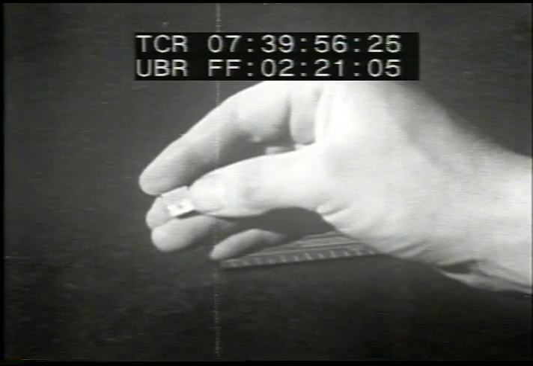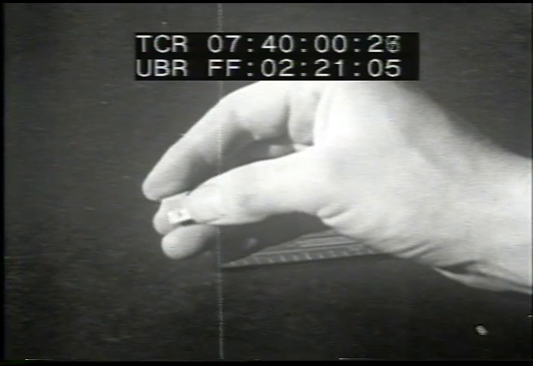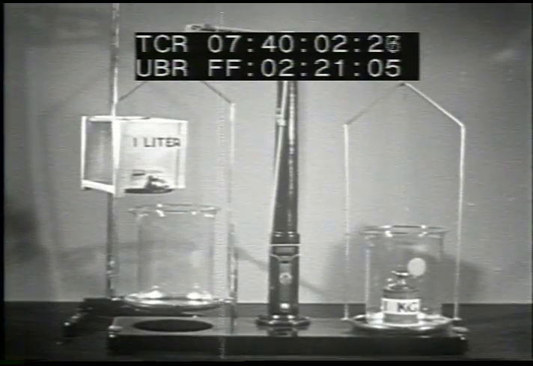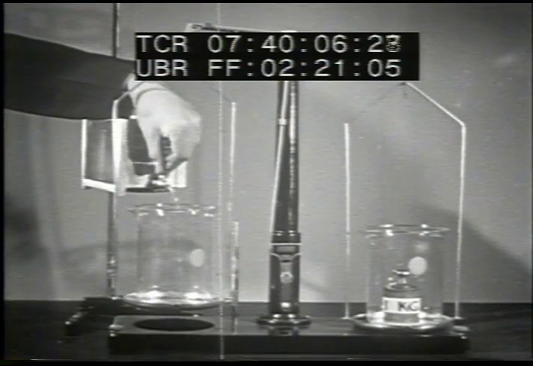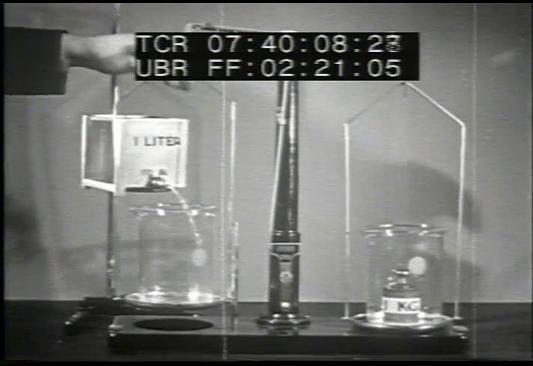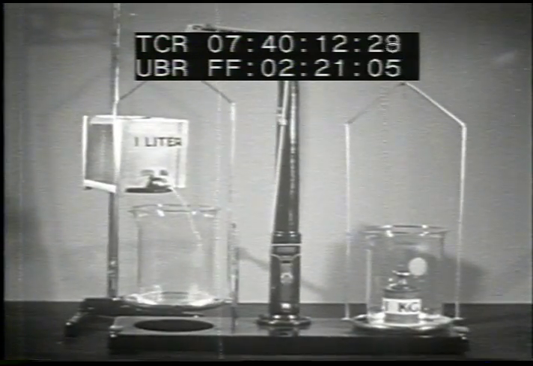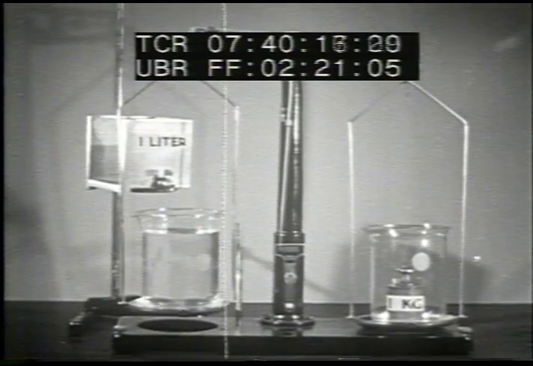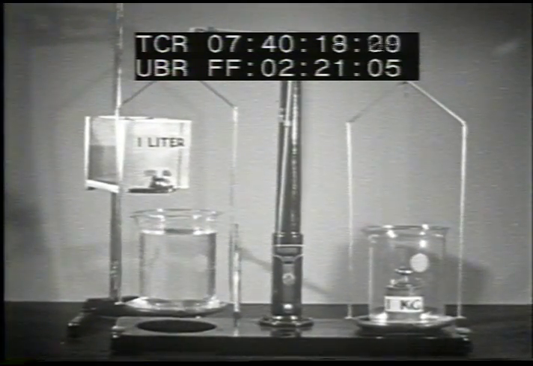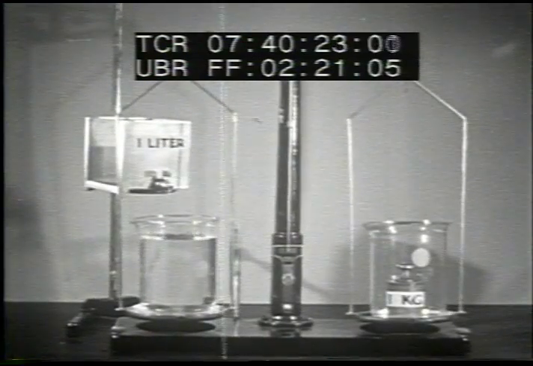The weight of 1 cubic centimeter of water, the size of the cube you see in the hand, is the standard of weight in the metric system. This volume of water has a mass of 1 gram, the basic unit of weight. A common unit of volume is the liter, which is approximately 1 quart. It contains 1,000 cubic centimeters. 1 liter of water weighs 1 kilogram, or 2 2/10 pounds in English units.